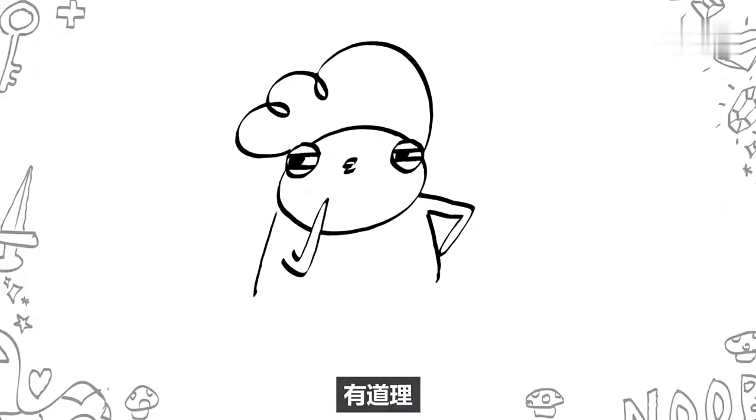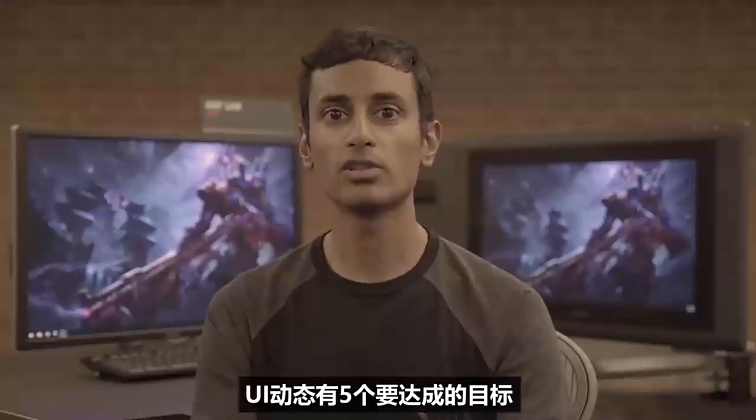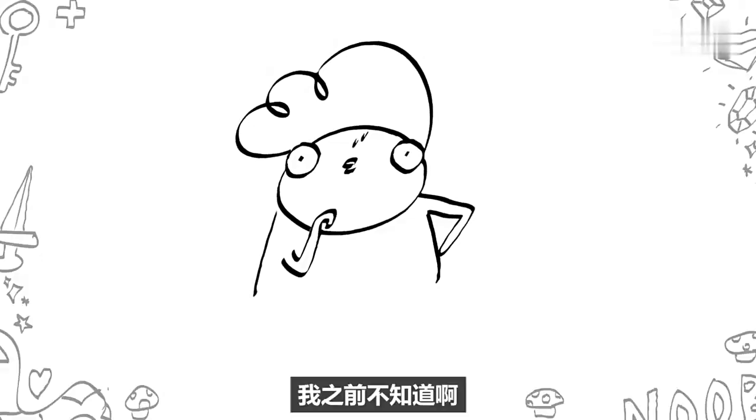That makes sense. It's too bad that motion graphics doesn't have a list of goals or something we could follow. UI motion is motivated by 5 goals. I did not know that.